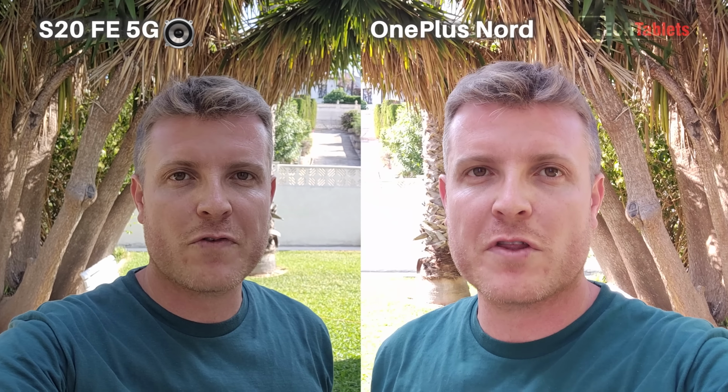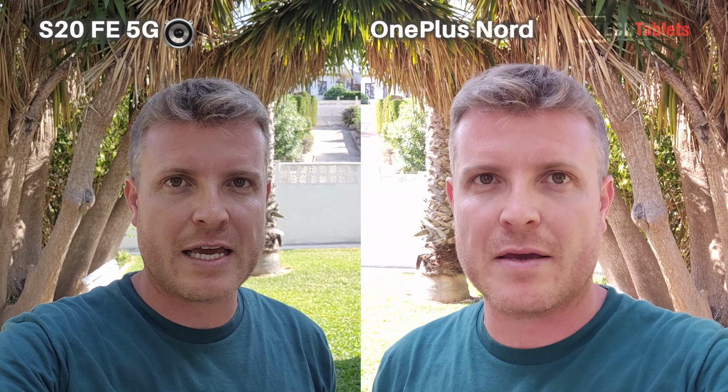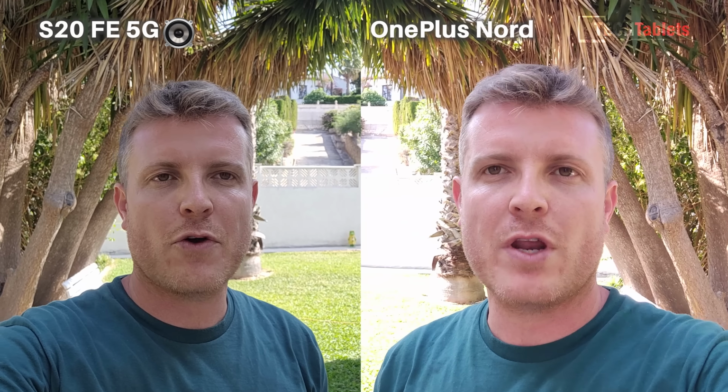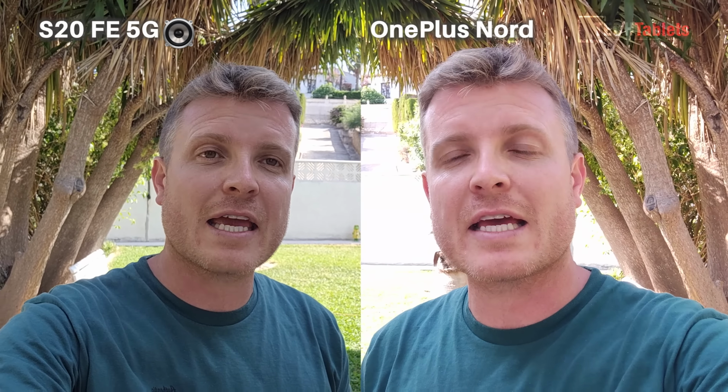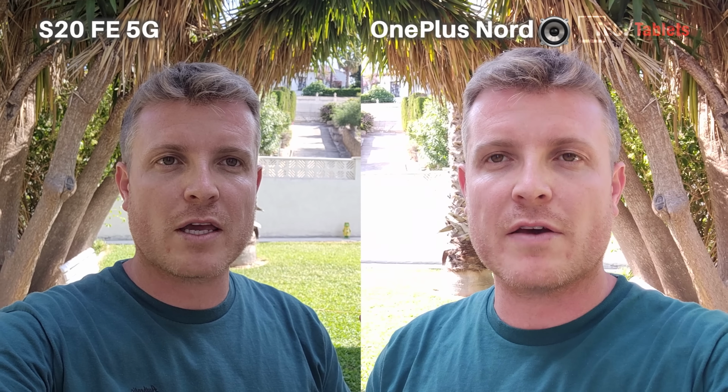So starting out with our front facing cameras here, both of them can shoot 4K 60 frames per second, but I'm currently shooting 4K 30. Now there's a big difference you can see in the exposure. Take a look at this right here on the OnePlus Nord. Completely overblown, overexposed background here. So I've got to give Samsung the win here for the exposure.